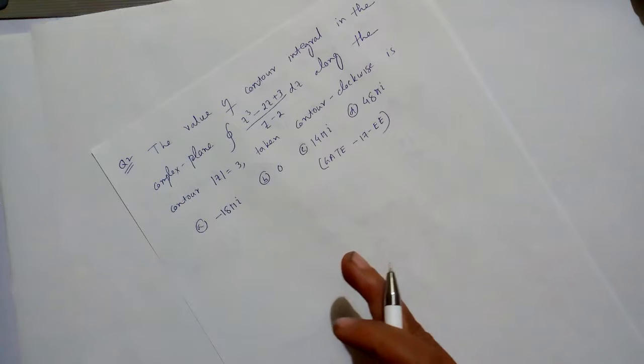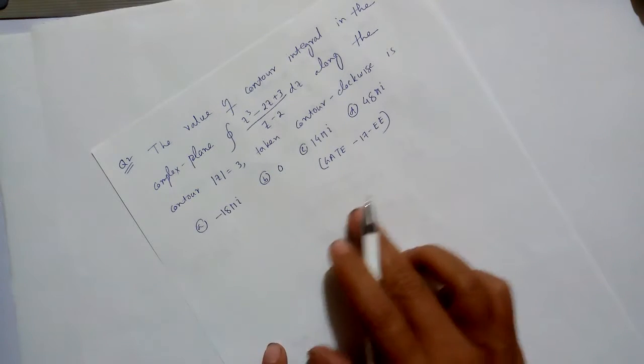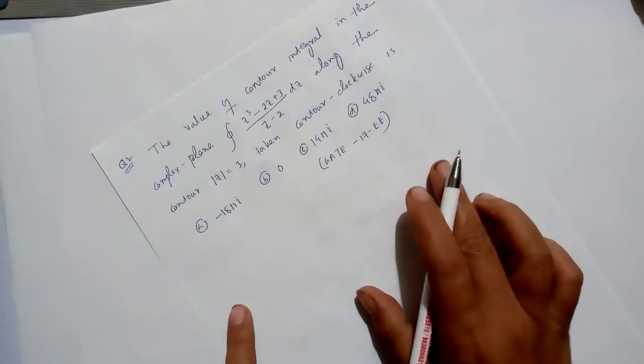The next math: the value of the contour integral in the complex plane of (z cube minus 2z plus 3) by (z minus 2) dz along the contour mod z equal to 3, taken clockwise, is option A, B, C, D. This math also came in the GATE 17 electrical examination.